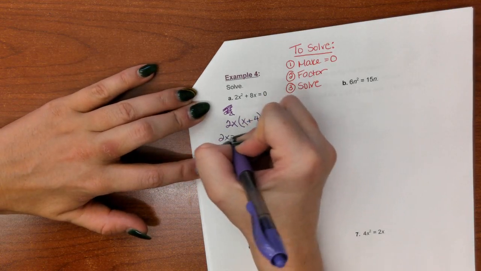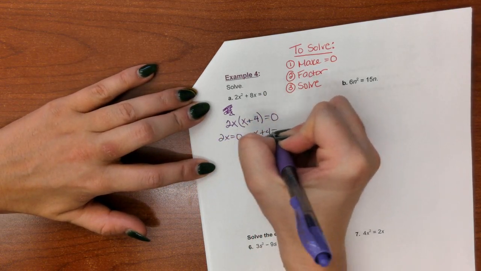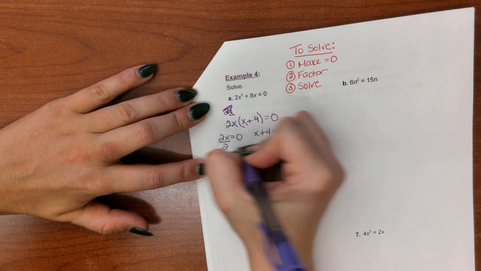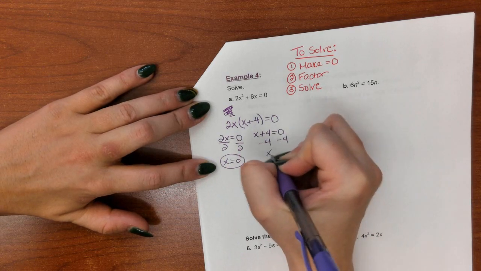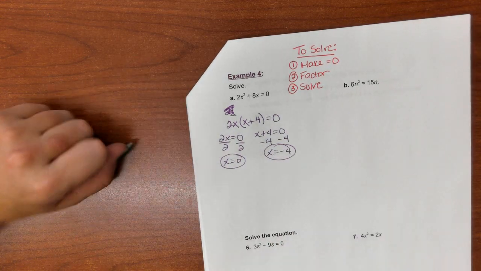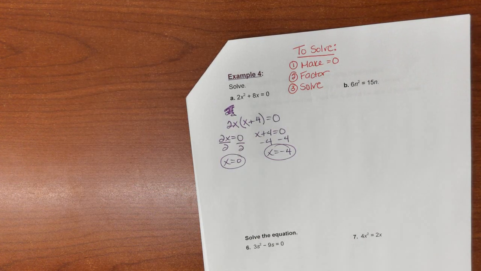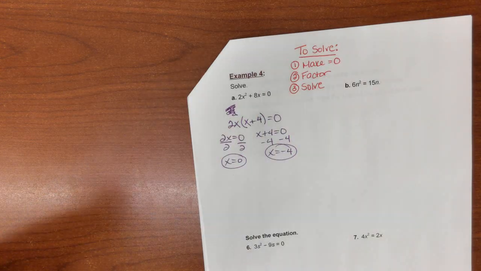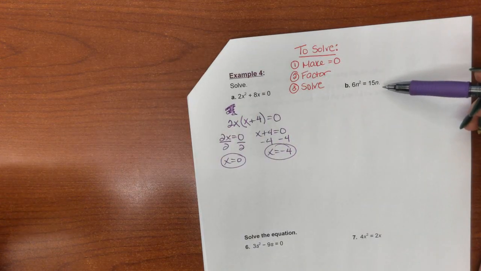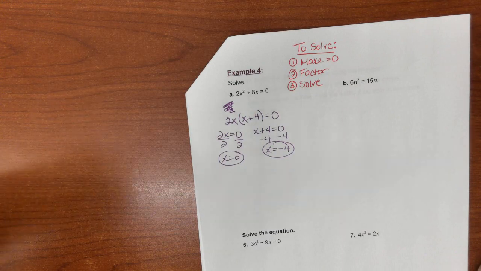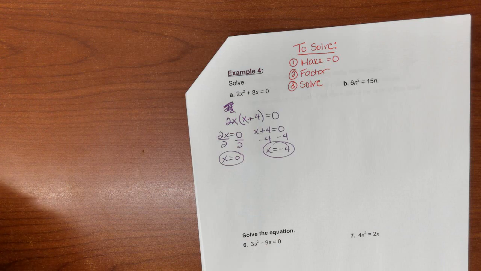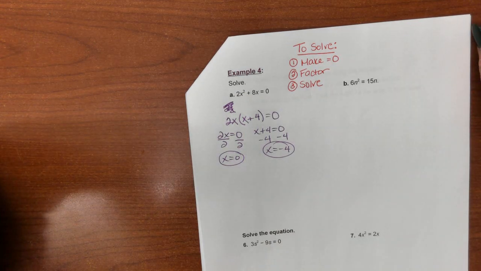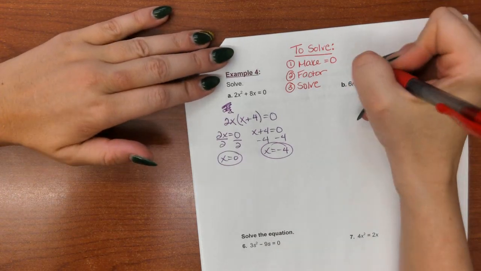So I'm going to set each factored piece equal to 0 and solve. So my solutions here are 0 and -4. Alrighty, let's move on to B. 6n squared equals 15n. Step 1, make it equal to 0. This is not equal to 0. Technically, there are 2 ways I could make it equal to 0, but one way is better than the other.